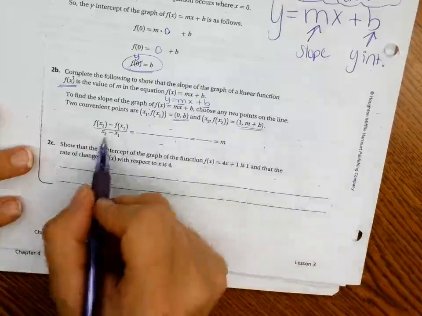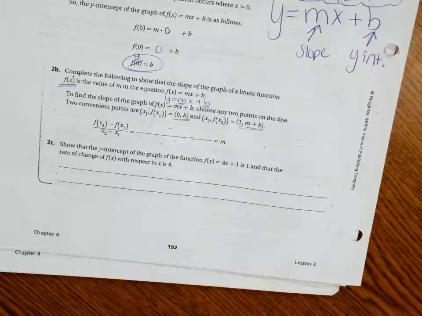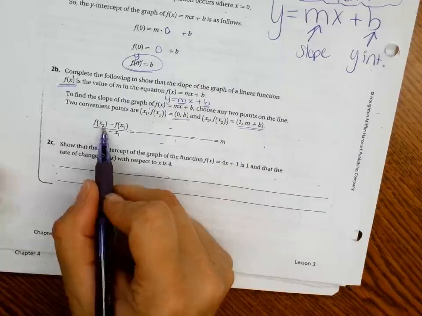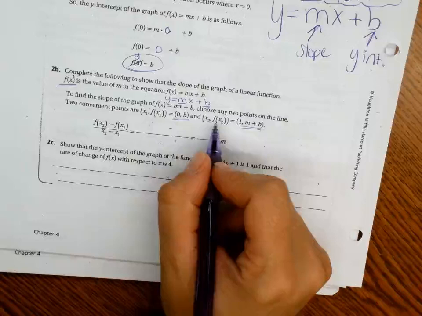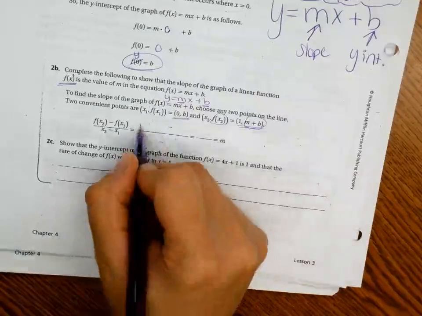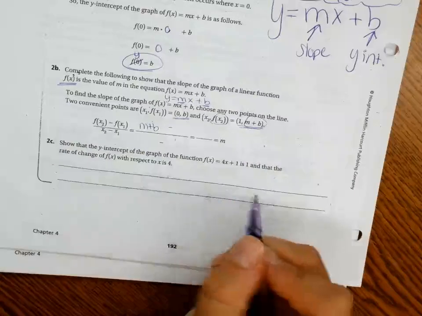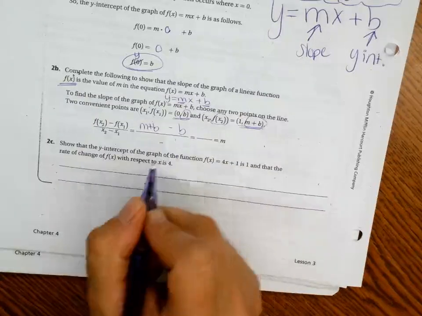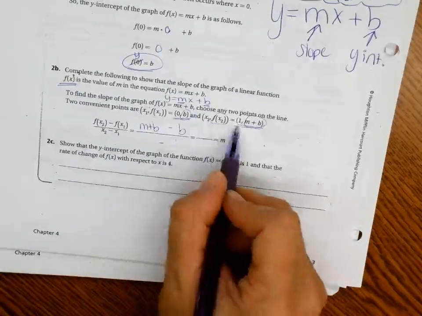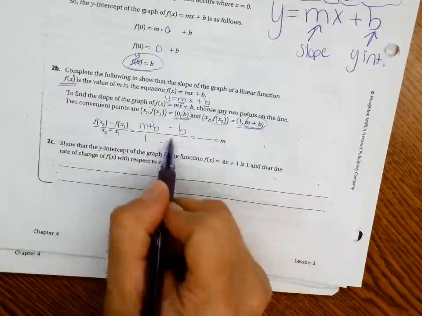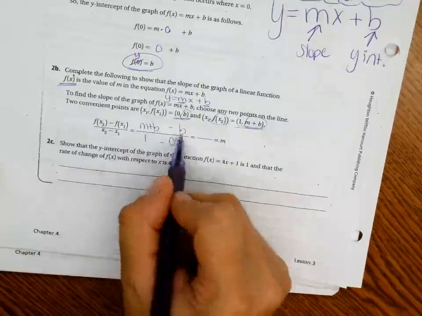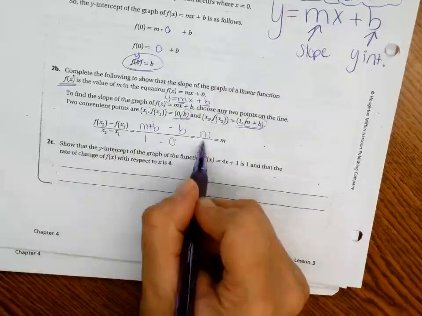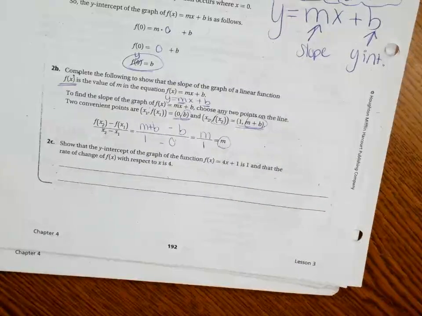So let's try this out. So what do they got? They have f of x sub 2. So that's going to be your m plus b minus f of x1, which is b, minus b, all over x2, 1, minus x1, 0. M plus b minus b is just going to be m. 1 minus 0 is 1. M over 1 is m. So they're just proving this with variables, which makes it sound so hard and confusing.